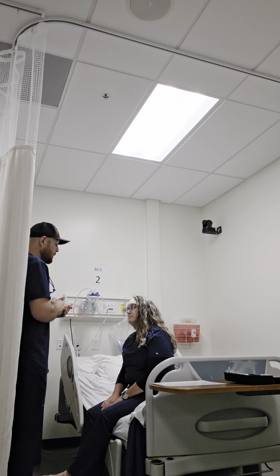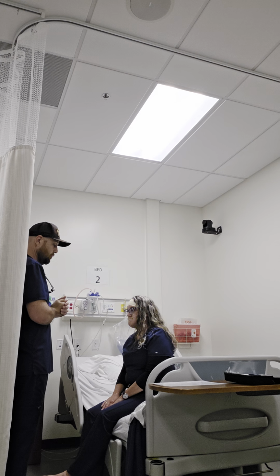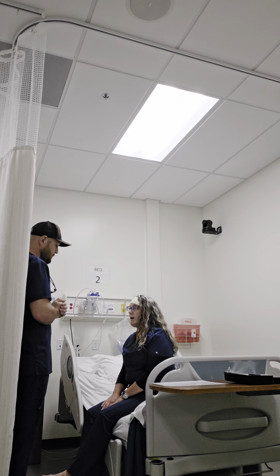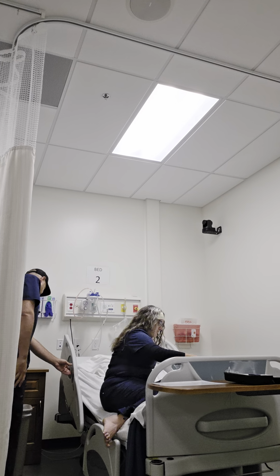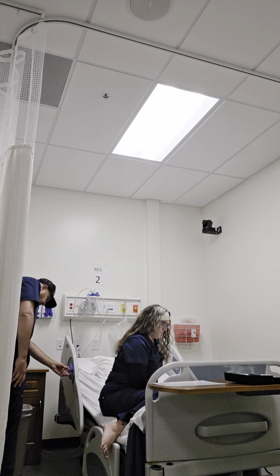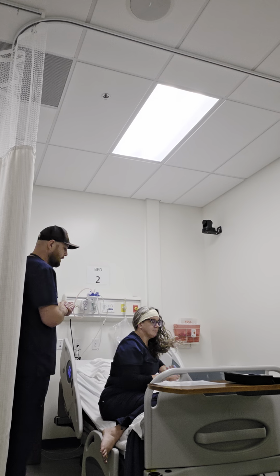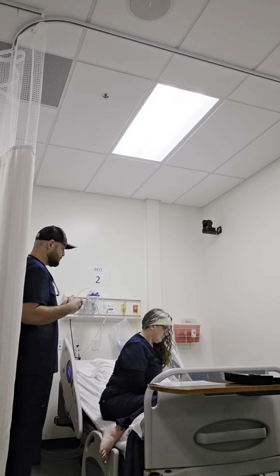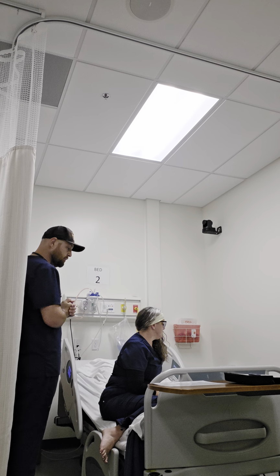Okay, so at this point, I'm going to have you sit into the bed. And we're going to start with breaths and thorax. Okay, so go ahead and, yeah, there you go, thank you. I'm just going to make sure that this is all the way down. I have visualized breath respirations as normal and non-labored.